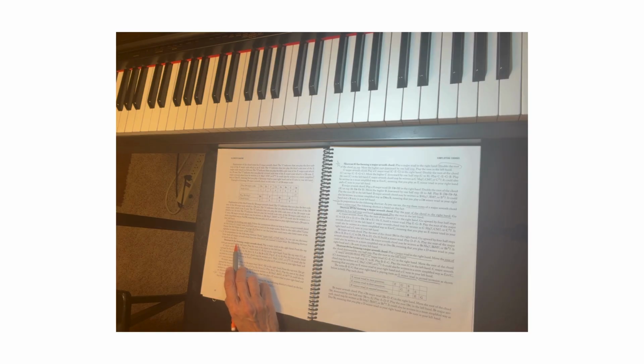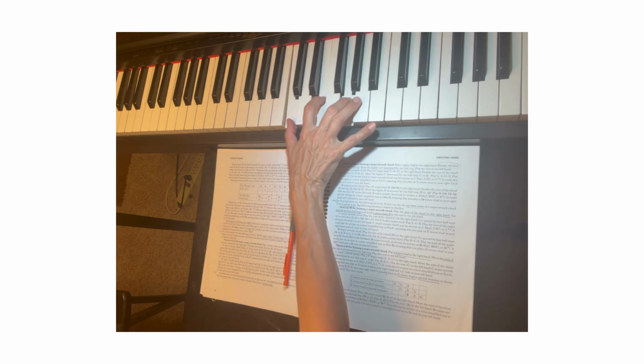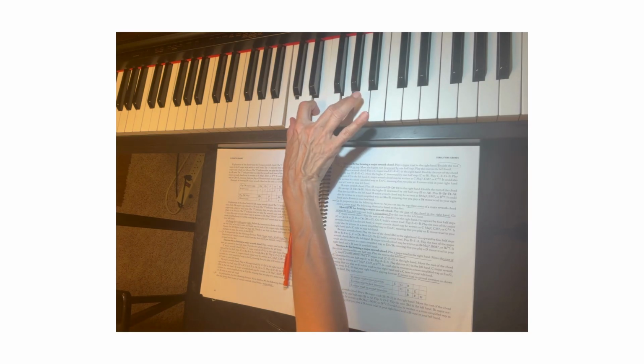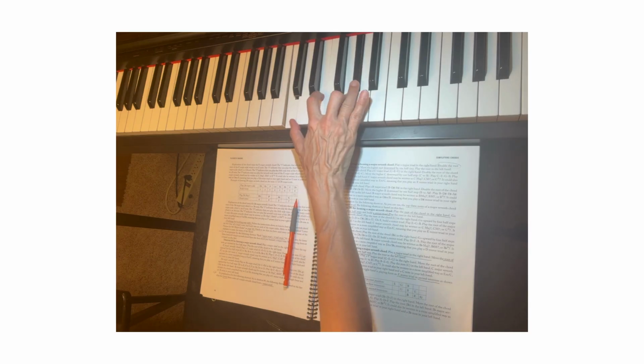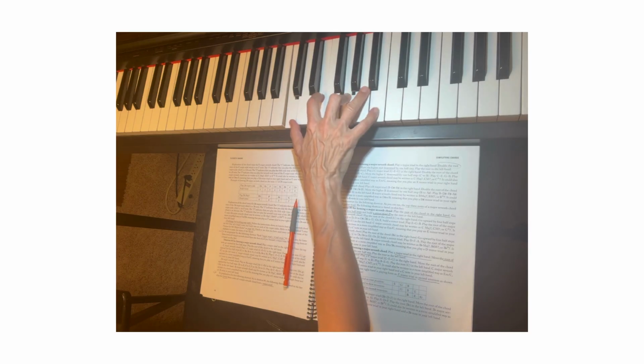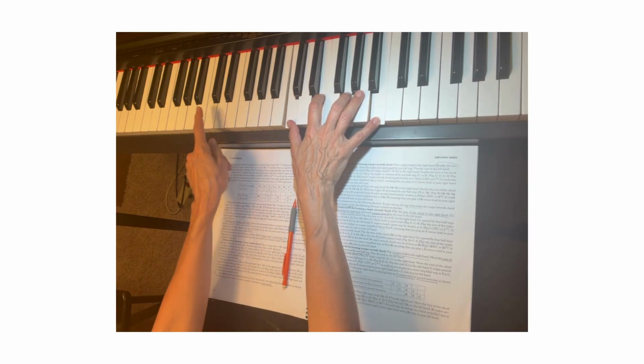Shortcut number 1 for forming a major 7th chord. You're going to play a major triad in the right hand. From the top note, go upward by 4 half steps. Play the root of the chord in the left hand. So here it is, C, E, G. From the G, go up 4 half steps. 1, 2, 3, 4. And then you can play the C in the left hand.